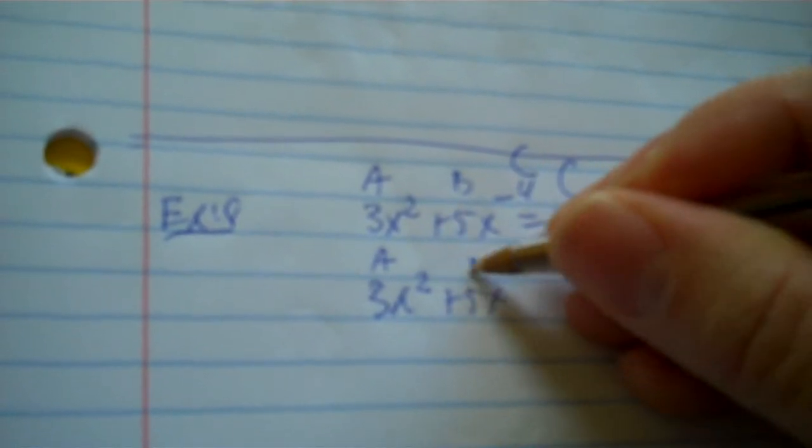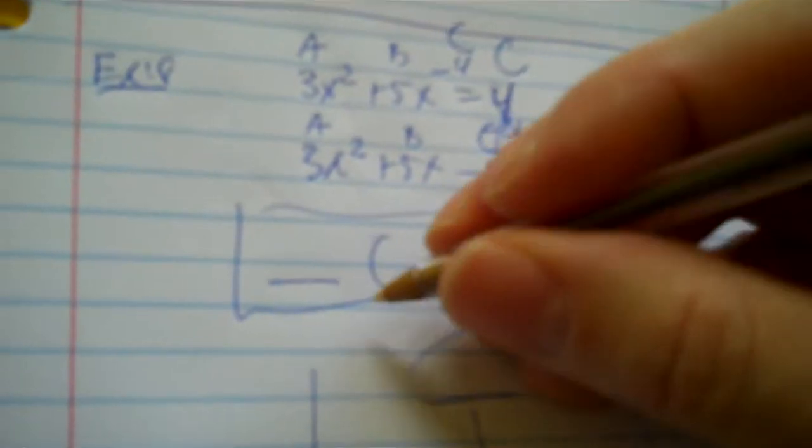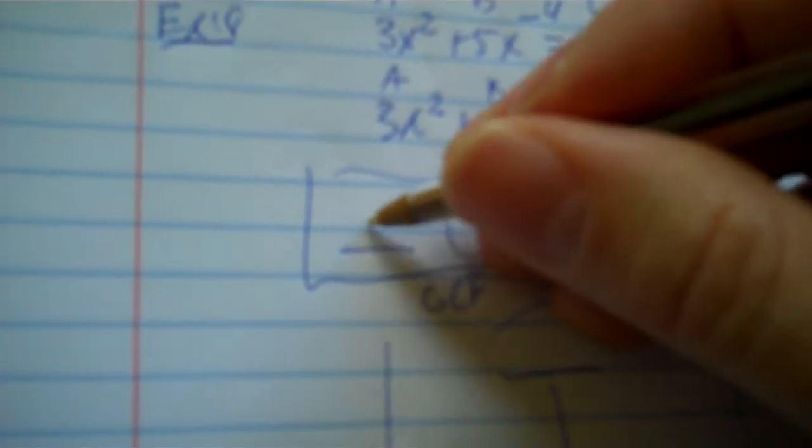So for A, I have 3x to the second. For B, I have plus 5x. C, I have minus 4. Okay? So GCF and T. See if you can factor out a GCF, then go to your T. Okay, 3, 5, and 4 are only in the first row, and we can't do an x, so get rid of that.